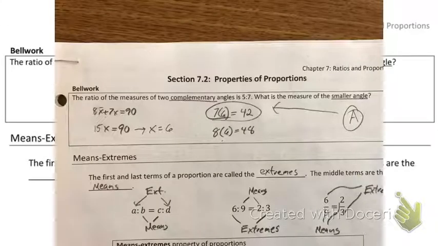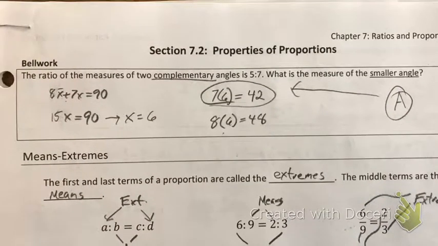So to preserve that ratio, 5 to 7, we just think of one angle as 5x, the other angle as 7x. So 5x plus 7x must equal 90? Wait. Was yours 8 to 7? Oh, okay. I probably just have an old edition up here.